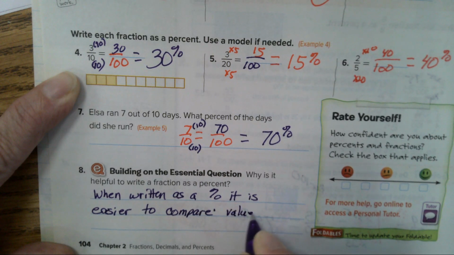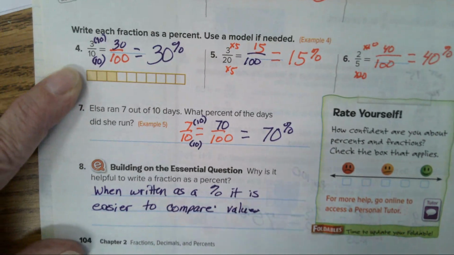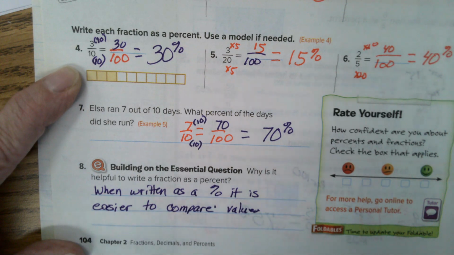Like, if I say 1/2 and 2/5, it might mean more if I said 50% and 40%. That sometimes means a lot more than if you say 1/2 and 2/5.